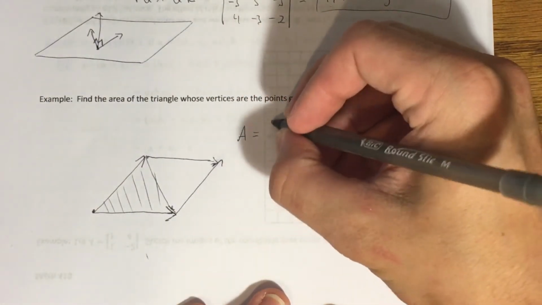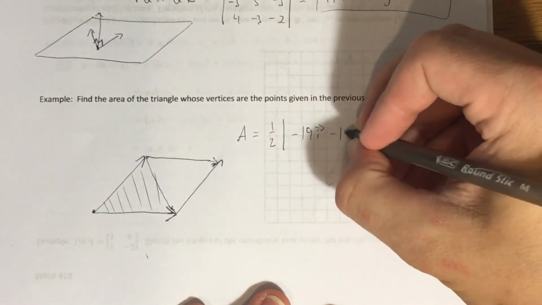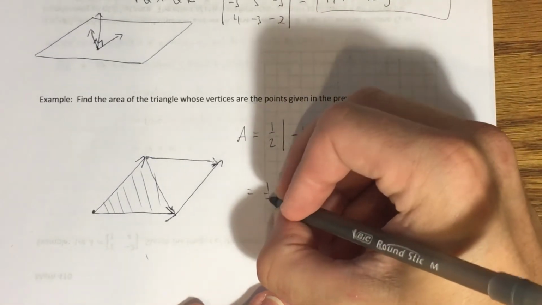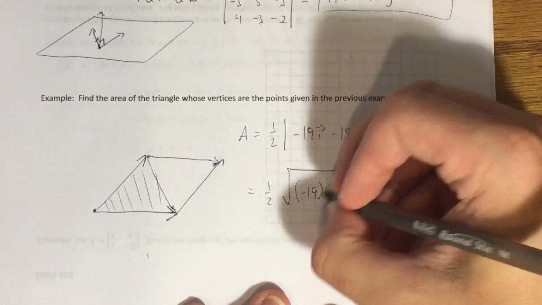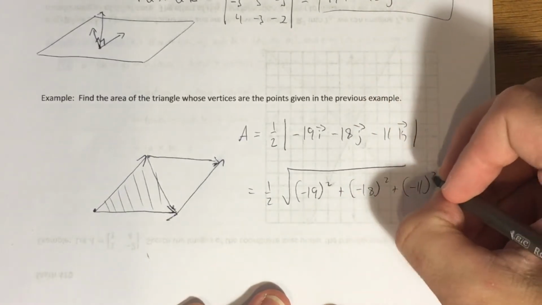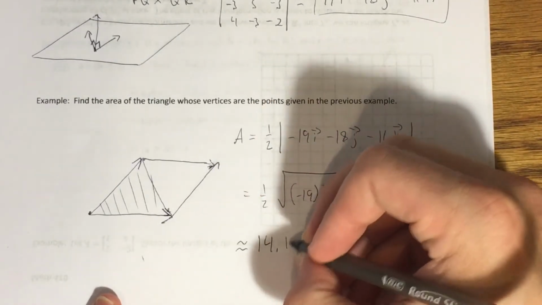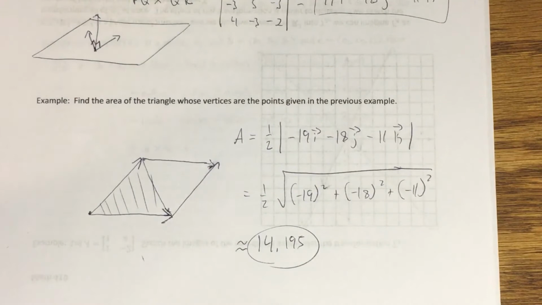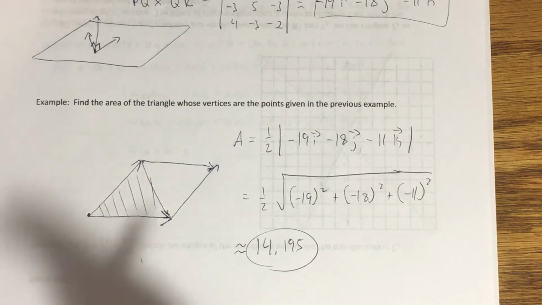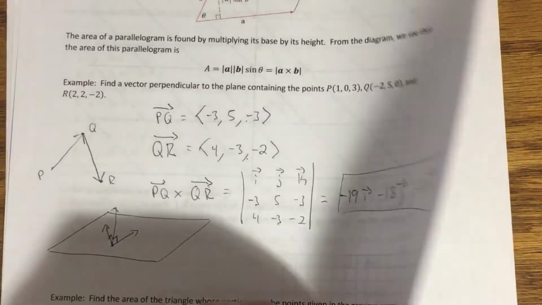So A is equal to 1/2 times the magnitude of -19i minus 18j minus 11k, which is equal to 1/2 times the square root of -19 squared plus -18 squared plus -11 squared. That goes right into a calculator. We get a decimal for this one. It's approximately 14.195. Okay? Interesting little application. This allows us to find areas of triangles that are floating around in space, as long as we happen to know the coordinates of its vertices. Nice little application of this.